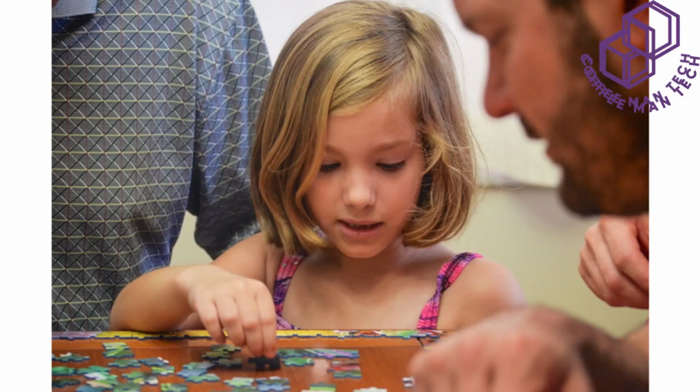I like playing puzzle with my kids. It's amazing how those small pieces can fit together to make a beautiful picture, where each piece has its own color and its own shape and cannot be replaced by any other piece.